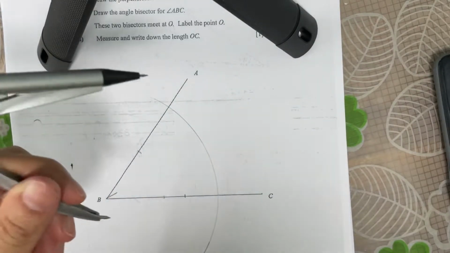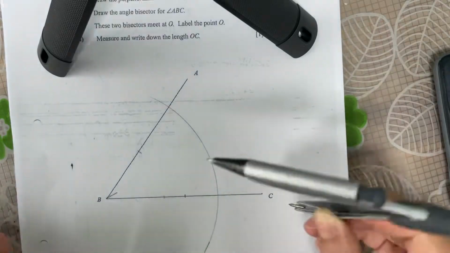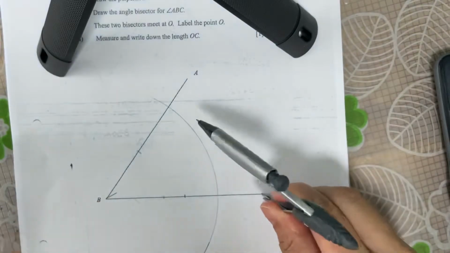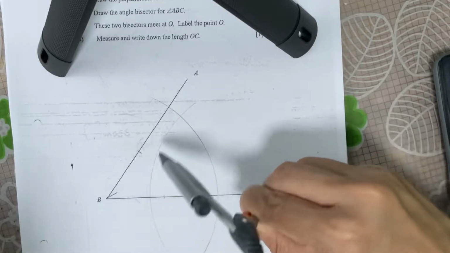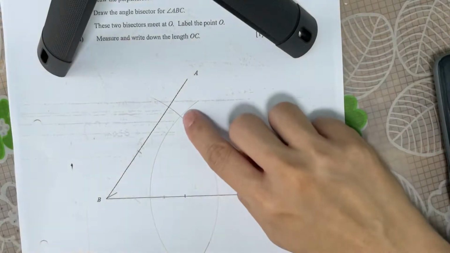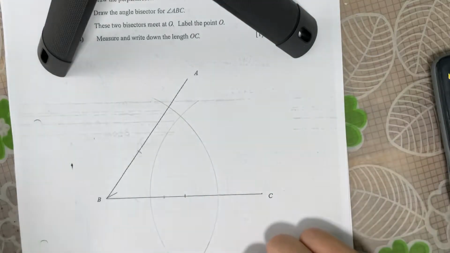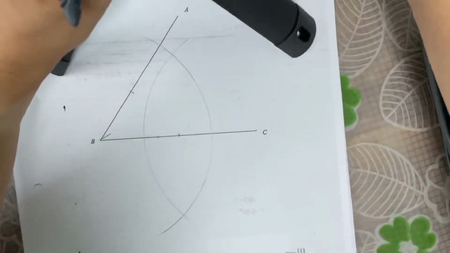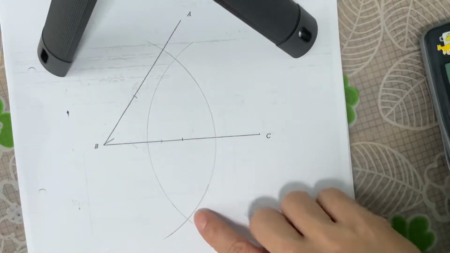Now, let me remove the compasses, and now without changing the width of the compasses, I'm going to put the pointed point at C, and I'm also going to draw a half circle. So it will look something like that. Okay? Now, do you see that there are two parts where there is an intersection? One here and another over here. Oh, can't see, sorry. Let me move the paper a little. Okay, so one here and one over here.